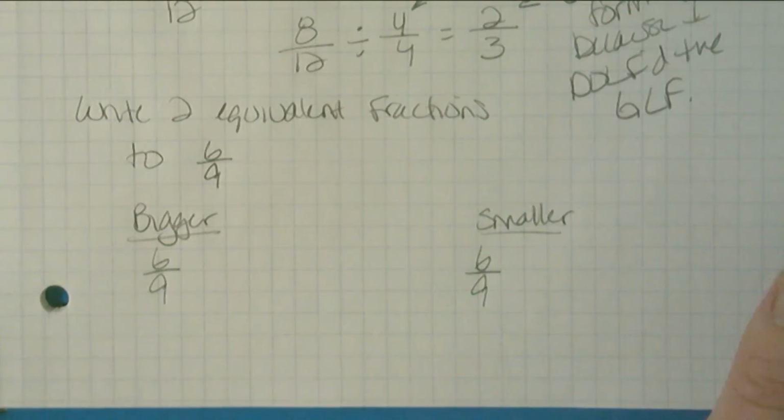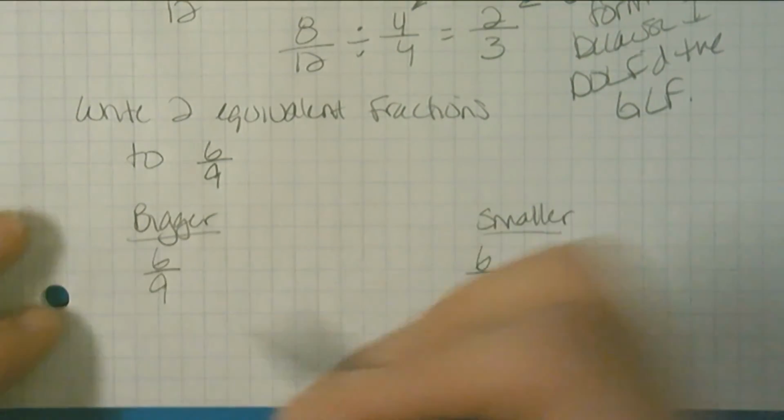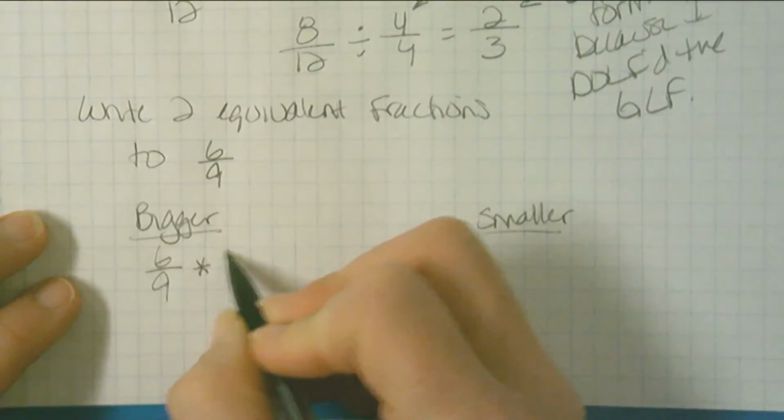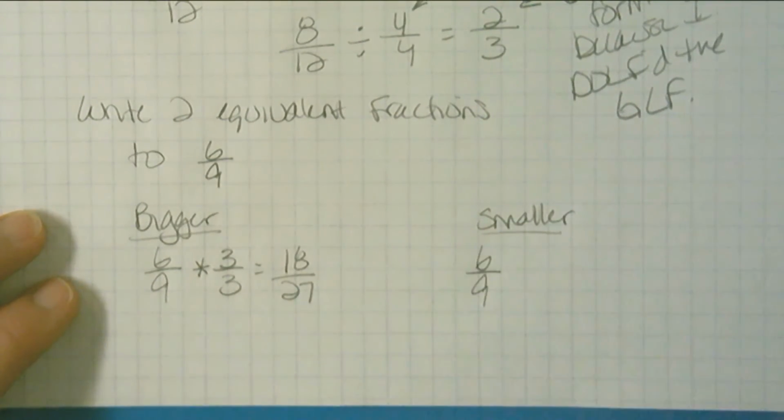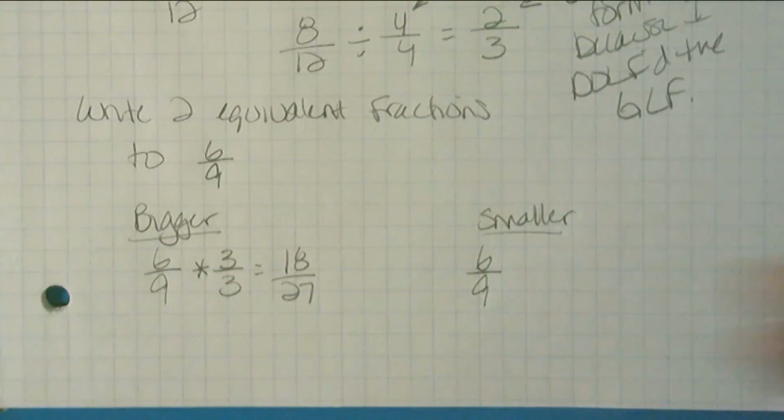All right, somebody make my bigger one for me. Ada? Excellent. 18/27. Could I multiply by any number over any number? Right? So if you didn't choose 3, you could have chosen 5. You could have chosen 10. You could have chosen -4 over -4. Like, it just has to be a version of 1.